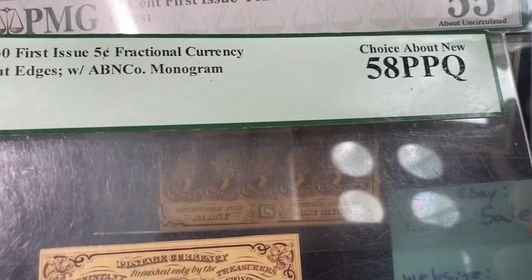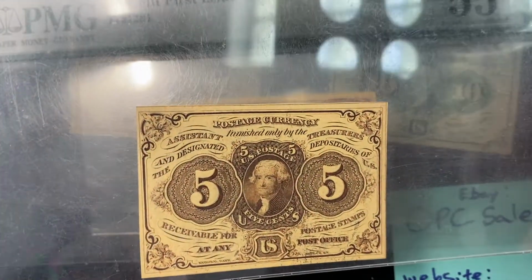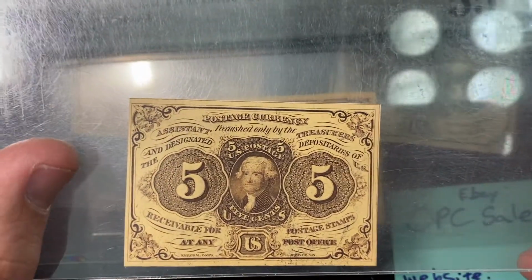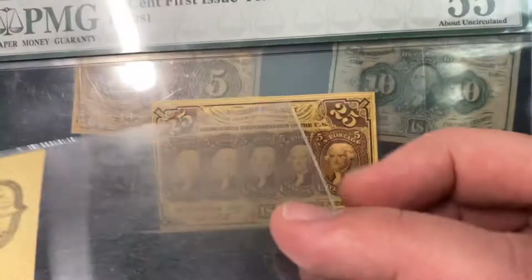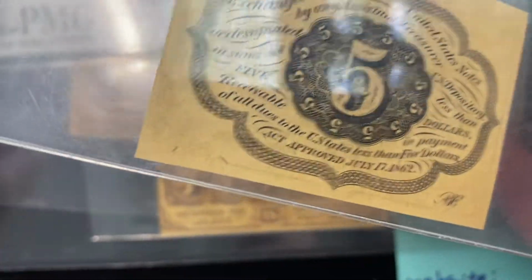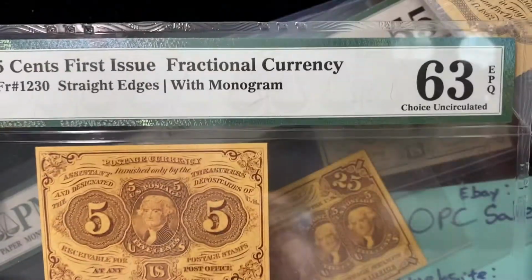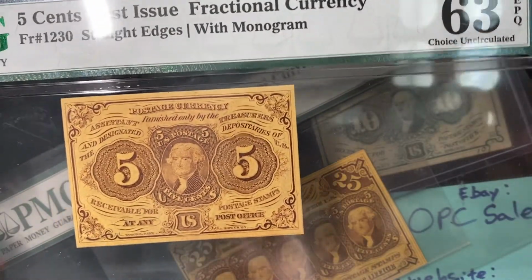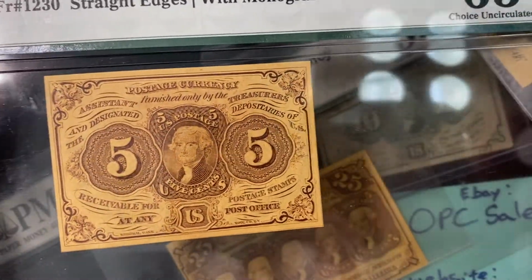This note actually is graded AU58, choice about new, with this 5 cent piece. It's kind of hard to see, the plastic is kind of scratched up, and so sometimes it's hard to tell just how nice the note is with that plastic being so scratched up. And then this other one is Mint State 63, a choice uncirculated 63. And this note's probably about $80 or so.